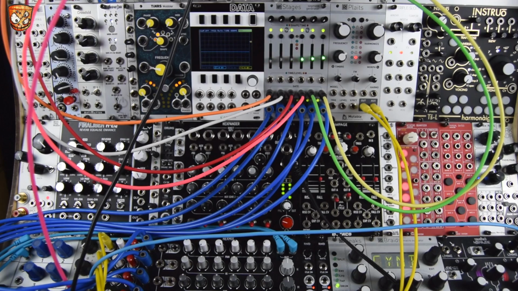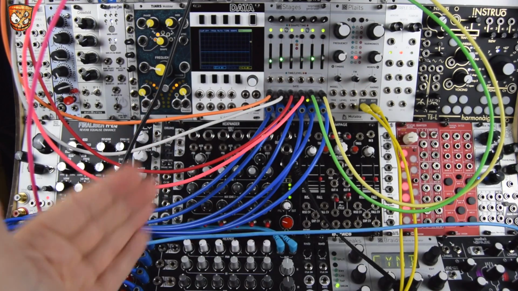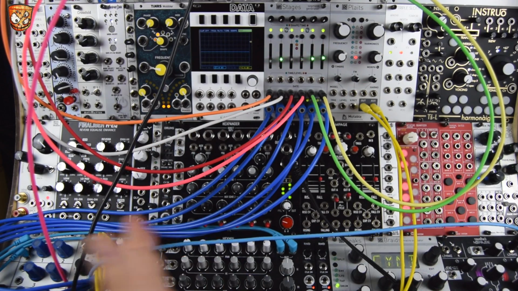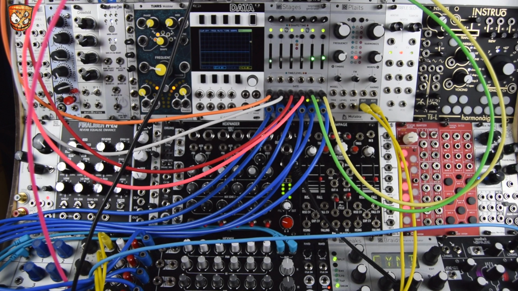We've got this nice polymetric thing going on with these 6 decays, letting 6 sounds through a VCA and through my mixer. But patching feedback is great with stages.